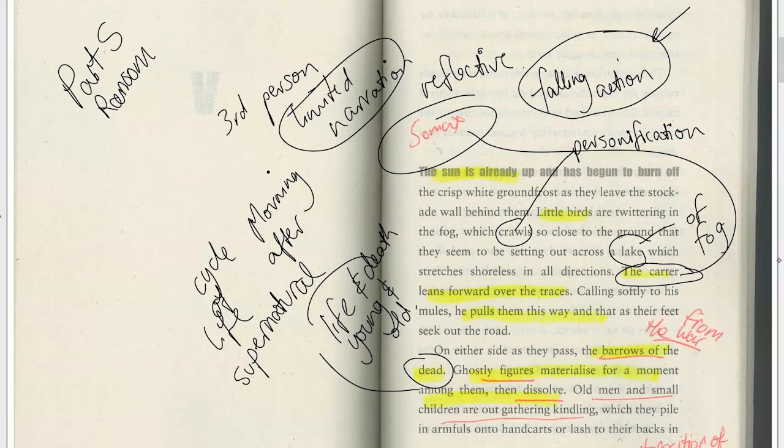So Somax and Priam are moving back through the barren wasteland that is the war zone of the Trojans and the Greeks, and they're moving back to Troy. And so there's the description of the weather. The sun is up, the fog crawls, the personification in this description, the lake of fog. The carter, Somax, leans forward and pulls the mules this way and that.